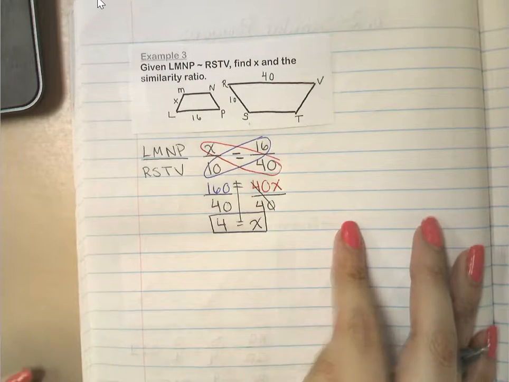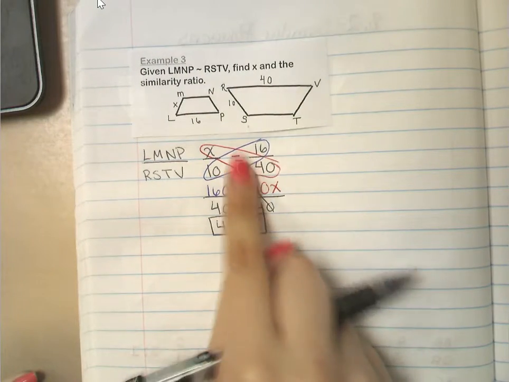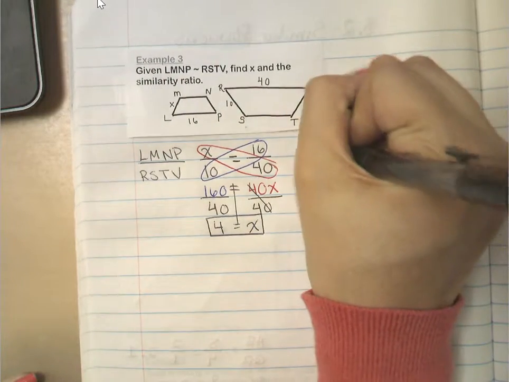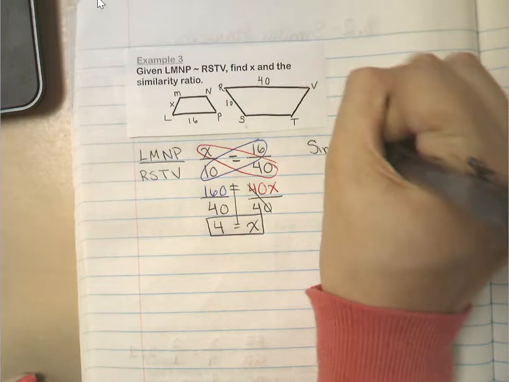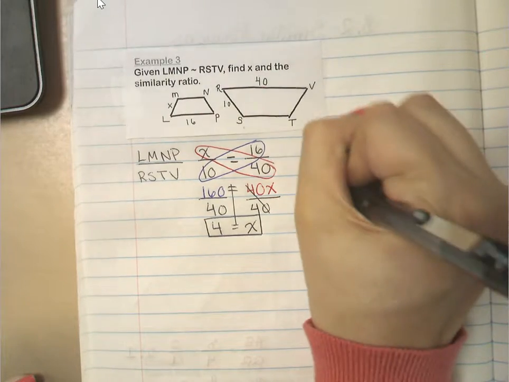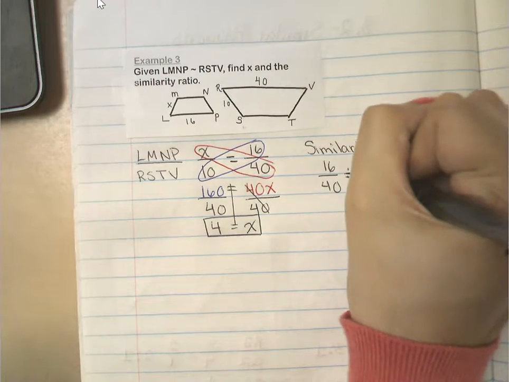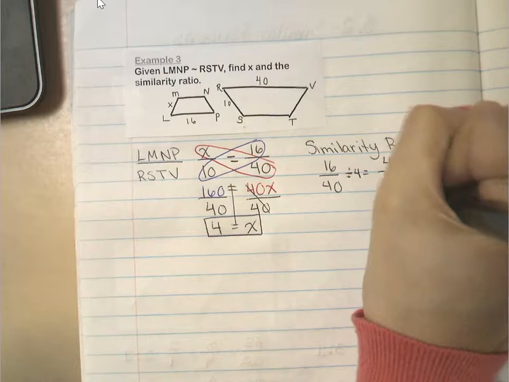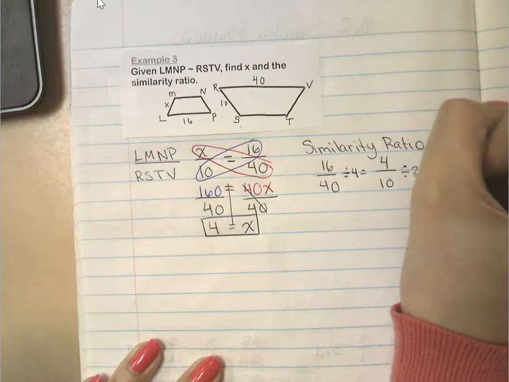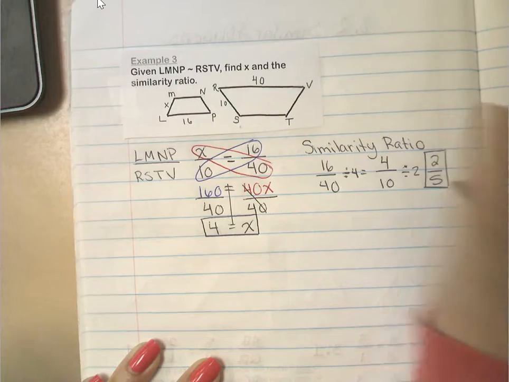And so for my similarity ratio, I just need to simplify one of the sides of my proportion. So this one I have both numbers, I'm just going to simplify this. Have 16 over 40, I'm going to simplify that. I can divide both numbers by 4. So that gives me 4 and that gives me 10. Keep simplifying, I can divide both numbers by 2. So that gives me 2 and this gives me 5. So my similarity ratio is 2 to 5.